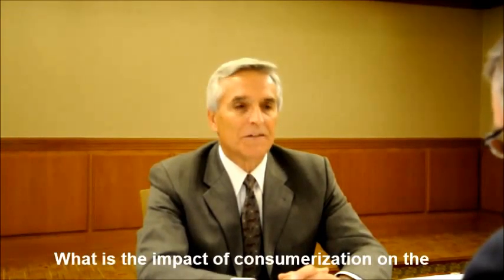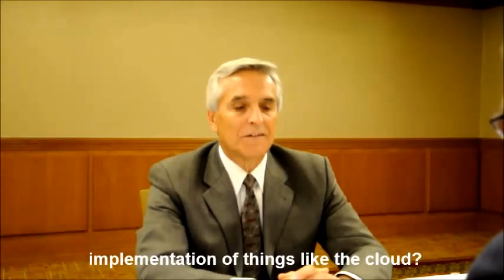Whether that is always going to be cheaper, that part's probably the one that's going to vary more than anything else. What is the impact of consumerization on the implementation of things like the cloud?